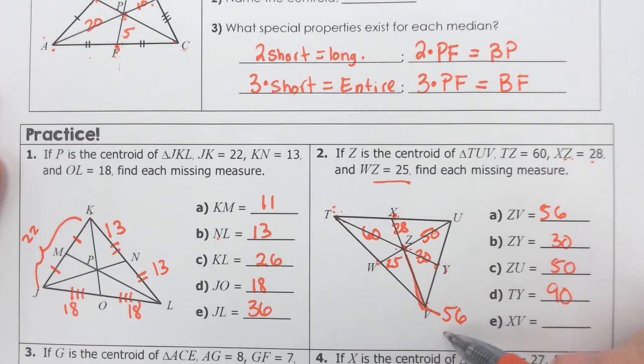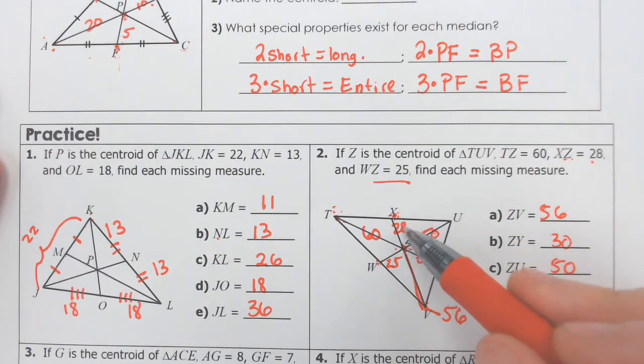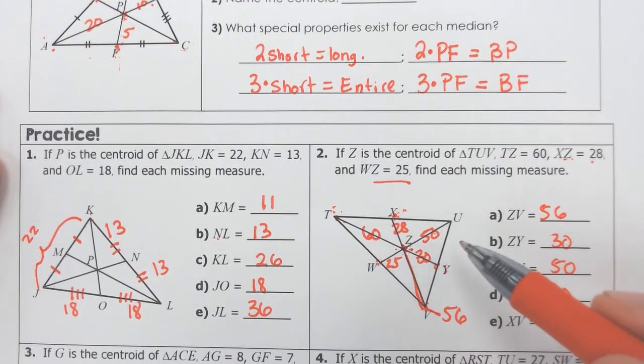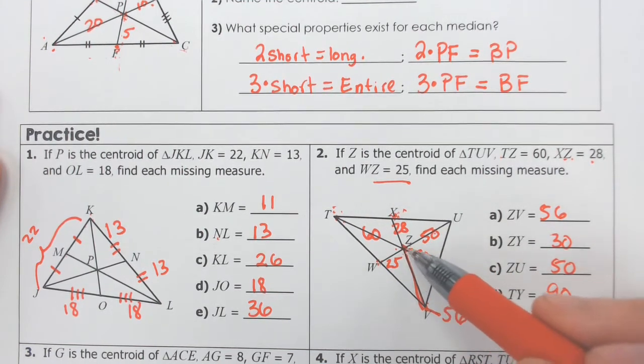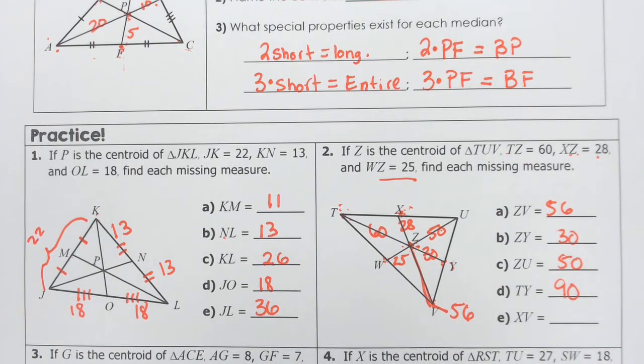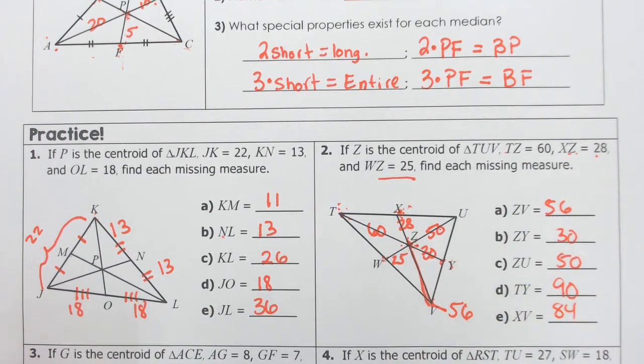And X to V would have to be 3 times the short part, so you could either do 28 times 3, or you can add 28 and 56 together to get XV. So I'm going to do 28 times 3 to get 84. I could have also added 28 and 56 because that also equals 84. All right?